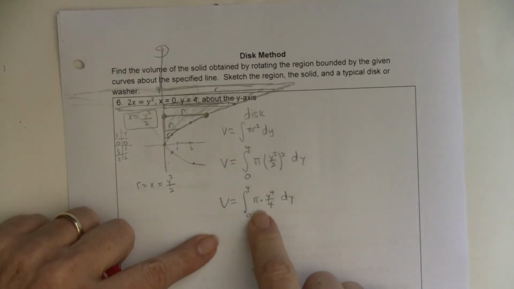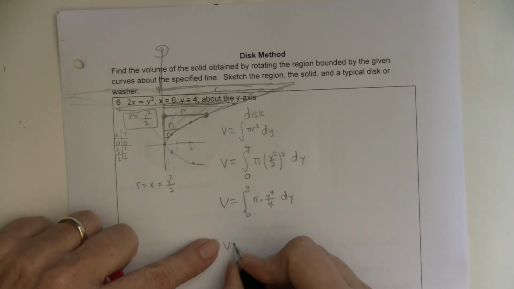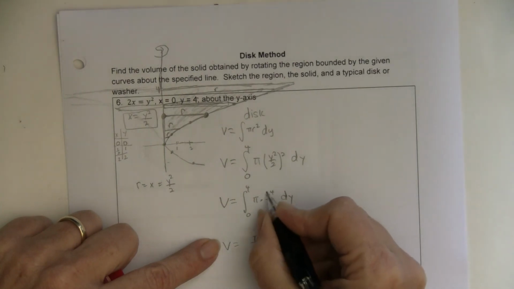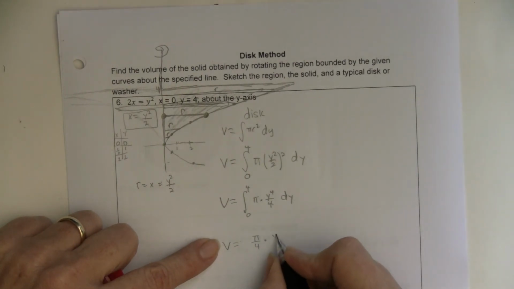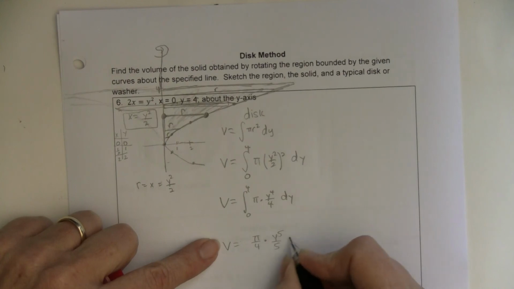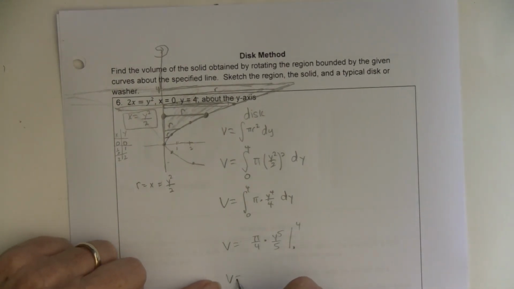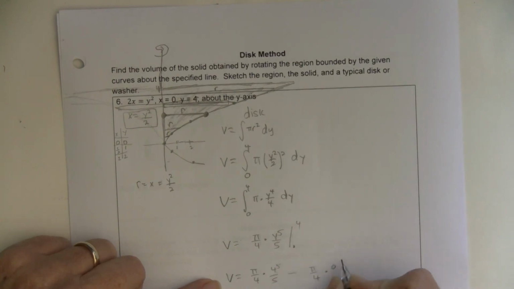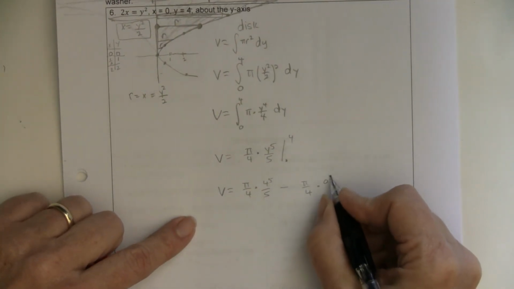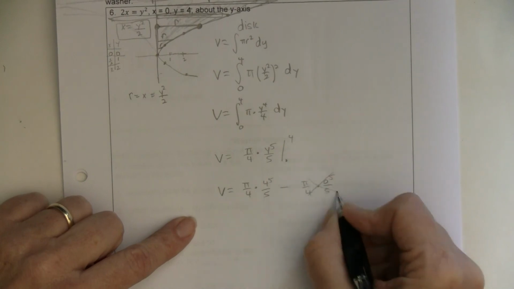And so the pi over 4 just stays still. And so when I take the antiderivative, I'm going to get pi over 4 times the antiderivative of y to the 4th, which is y to the 5th over 5, from 0 to 4. So the volume equals pi over 4 times 4 to the 5th over 5 minus pi over 4 times 0 to the 5th over 5, which is just 0.